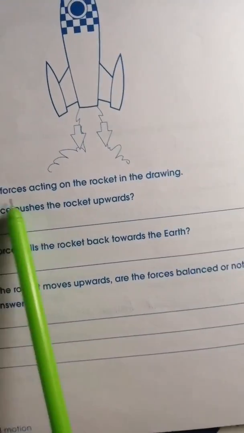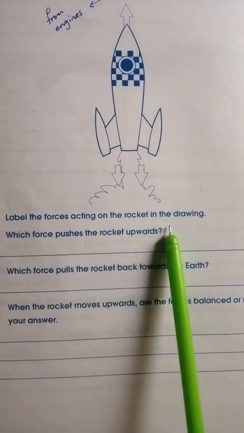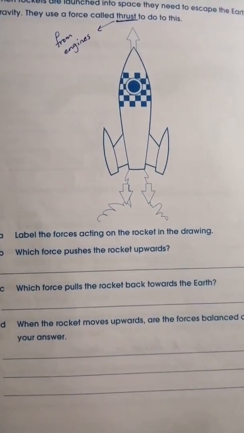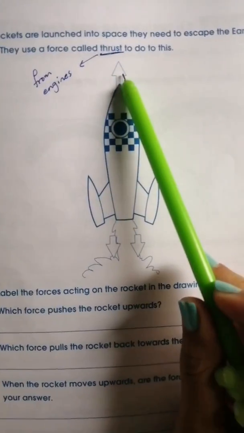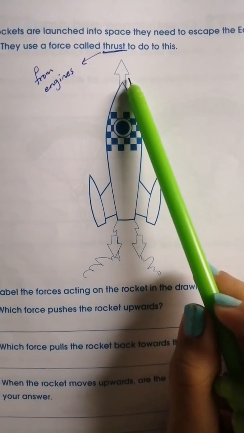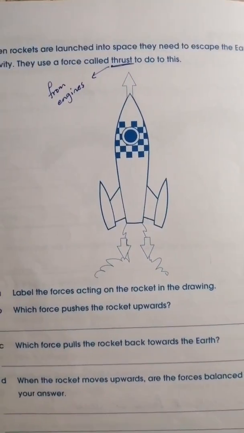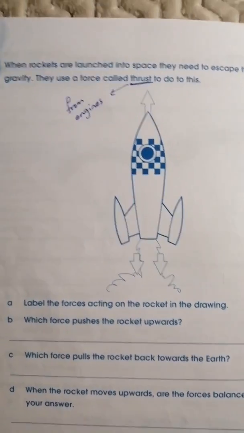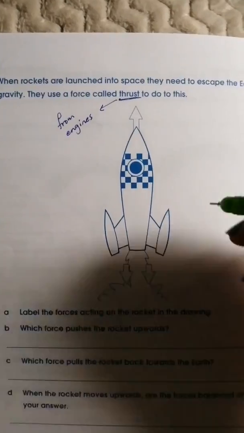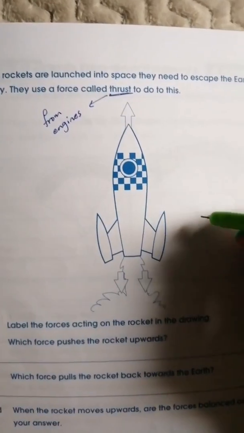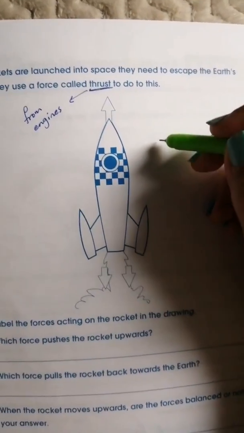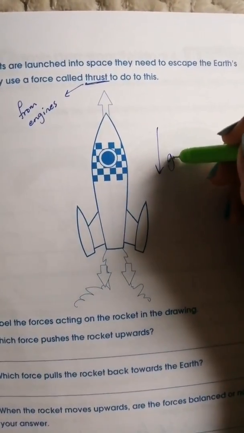So here we have the first question. Label the forces acting on the rocket in the drawing. So here we have this force, which is moving it up, and here we have this. So we have three forces acting on this rocket. The first one is gravity. Gravity is strong and it's pulling it down. So here we have gravity.